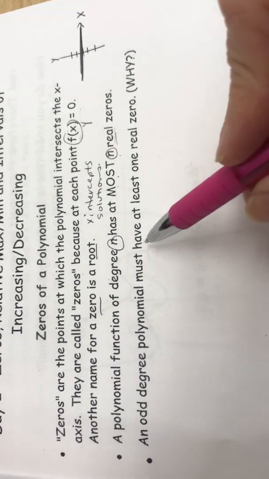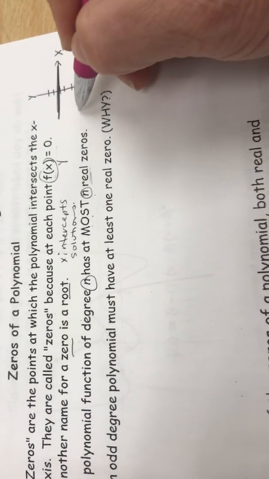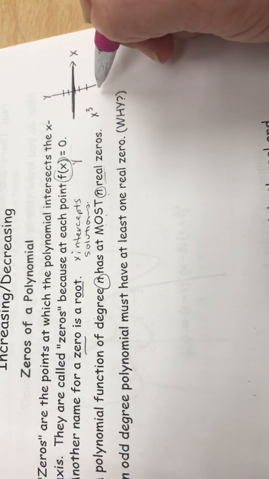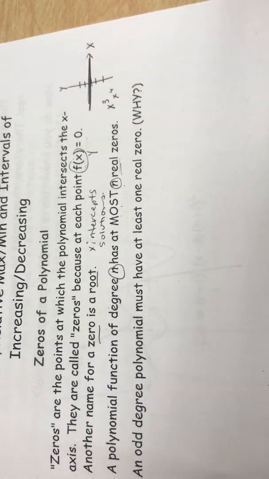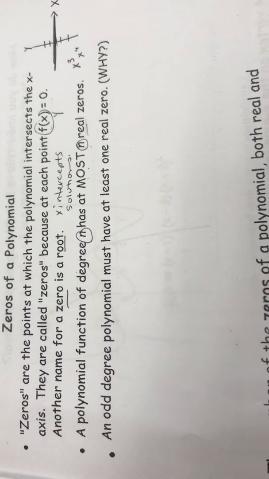Okay, so we have discussed this before. If I tell you that something has a third degree, then you're going to get 3 roots. If something has a fourth degree, you're going to have 4 roots, and so on.